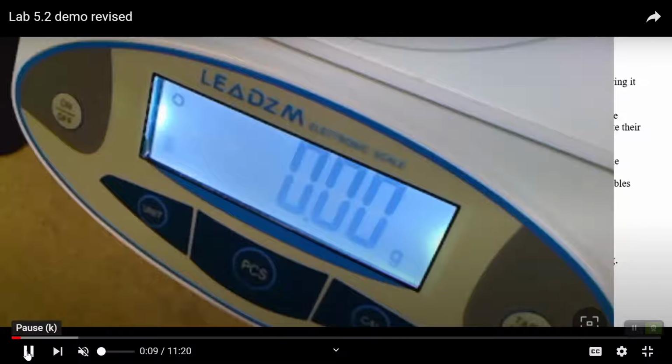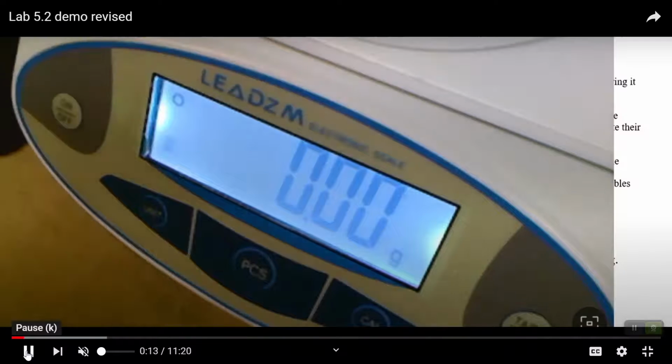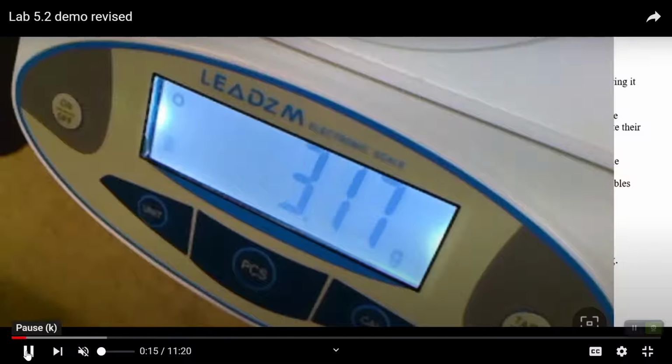So we turn our scale on. I'm going to put a cup on the tray, and we'll tare it so that we get rid of the mass of the cup. And then drop by drop, I'm going to add 100 drops into that cup. At the end of that 100 drops, look at the mass, and that will be the mass of 100 drops. And from that, we'll calculate the mass of 1 drop.